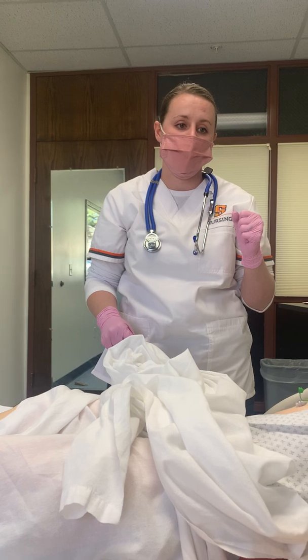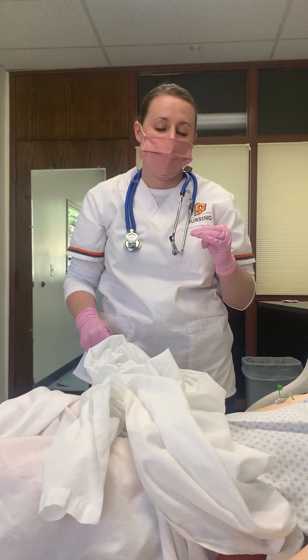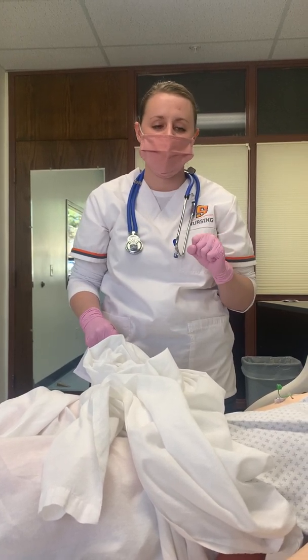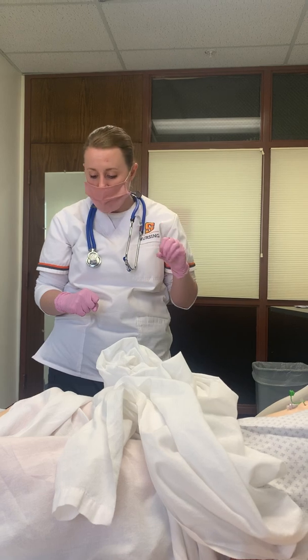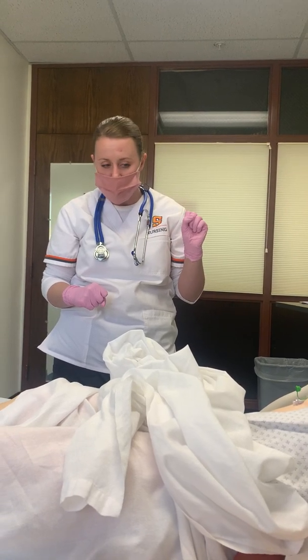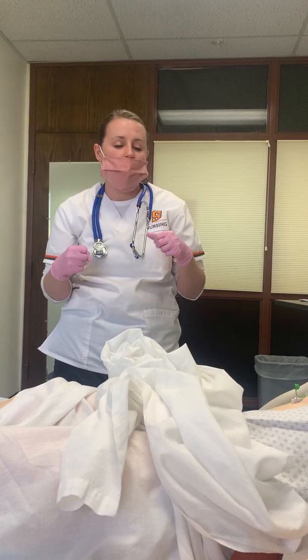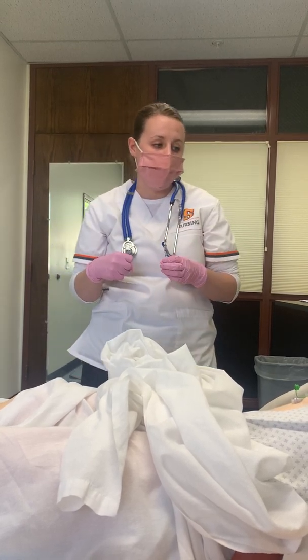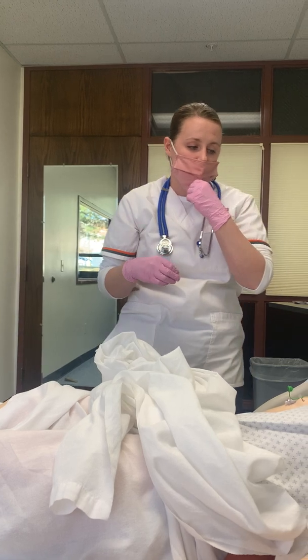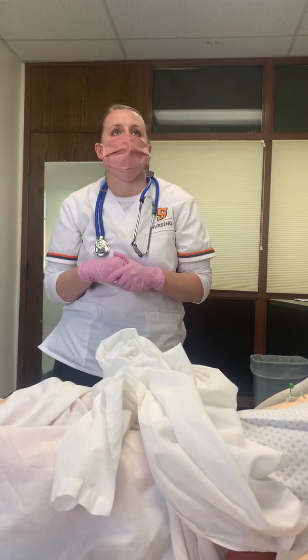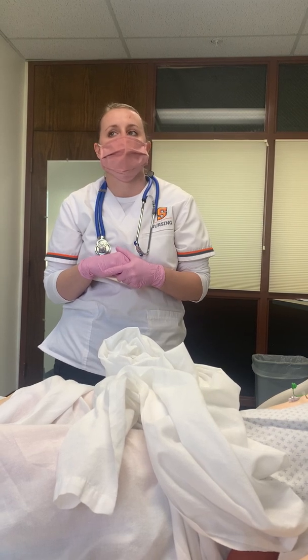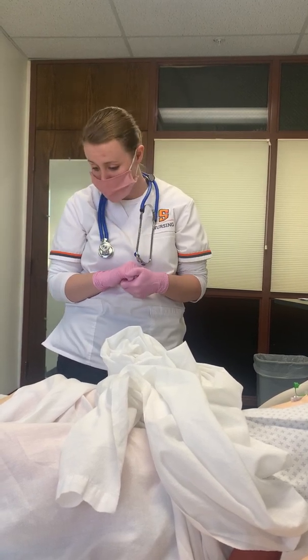And we need to make sure the IV is in proper placement. As I'm going through this, I need to notice Addie's respiratory status and how she is breathing, to make sure she's not having difficulties with it, and make sure she's not struggling to breathe.